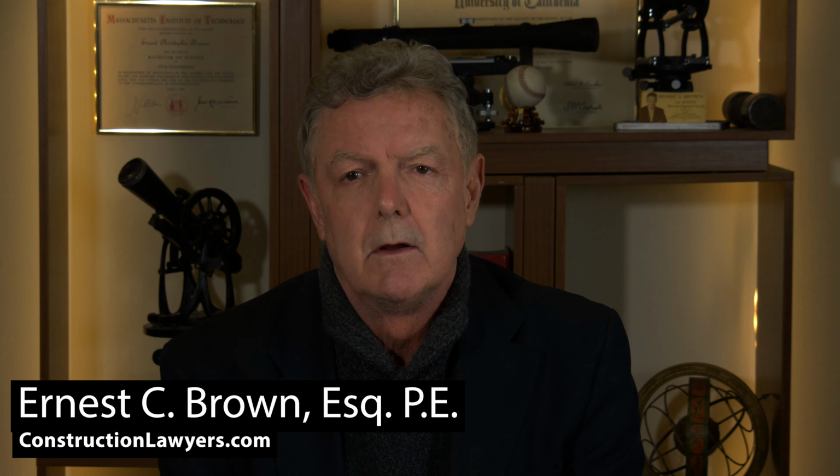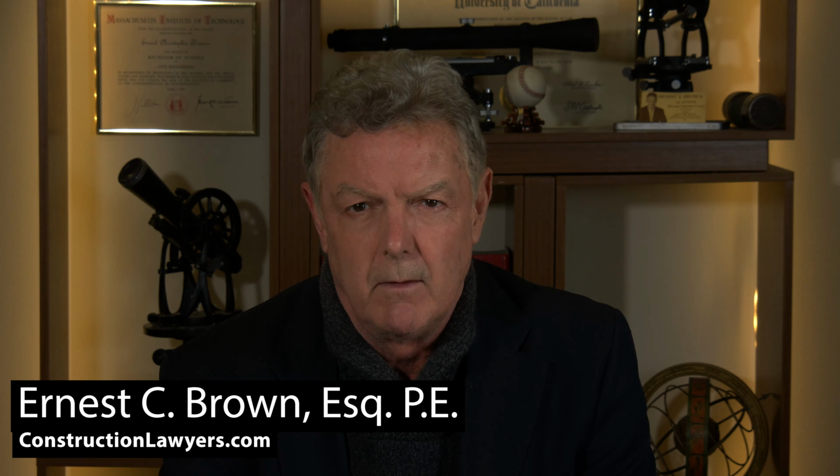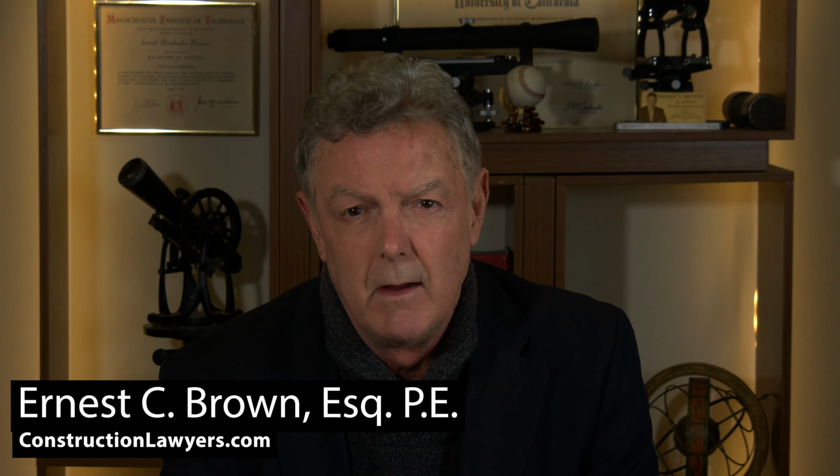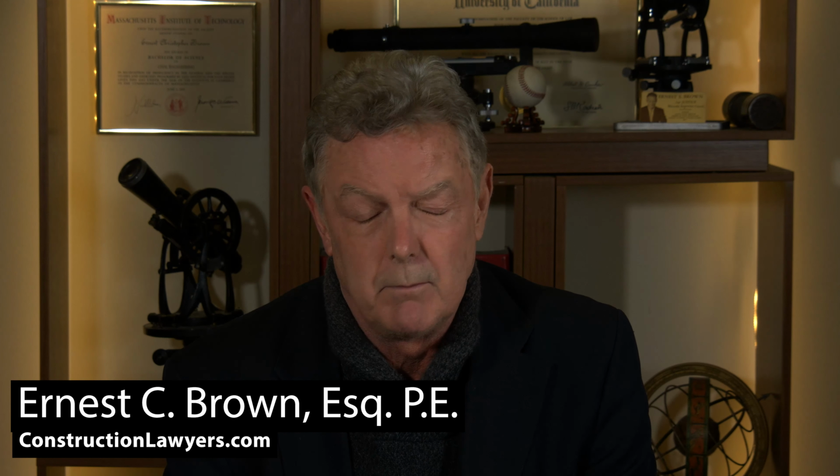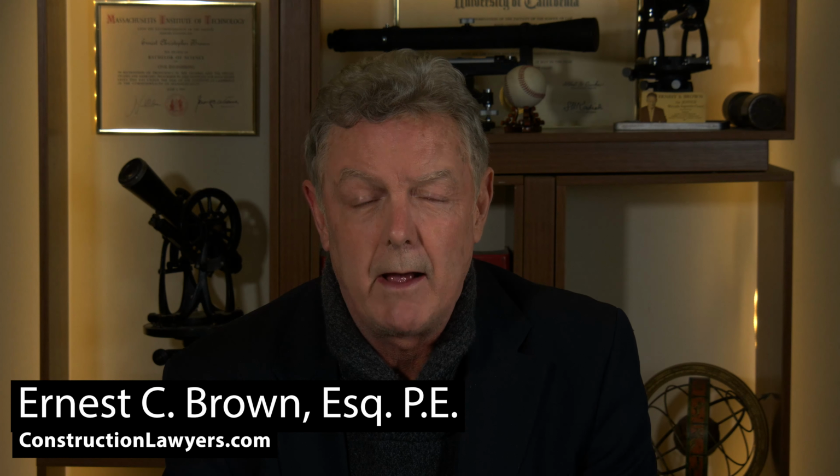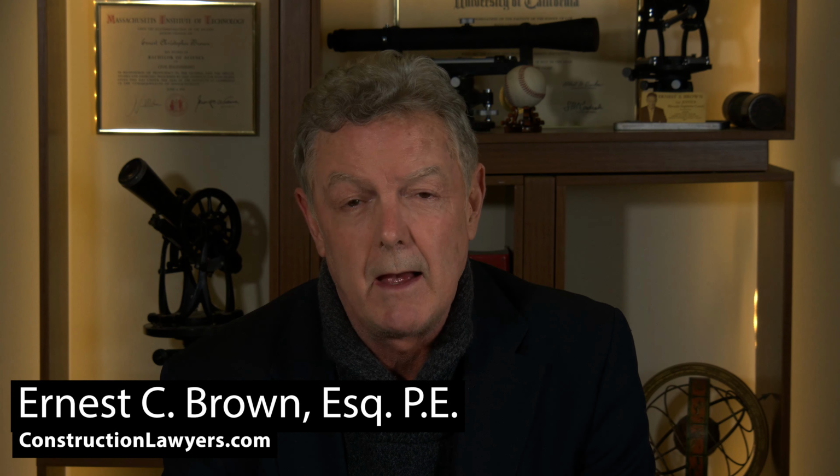In addition, think about how you can be paid. Not all public agencies are the same, but in addition to paying by check, some of them will pay by wire transfer. Some of them will pay by credit card. There are other ways that public agencies can pay you, especially if the amounts are substantial.